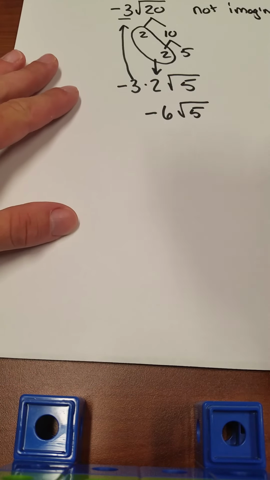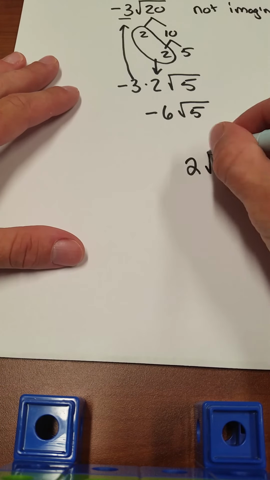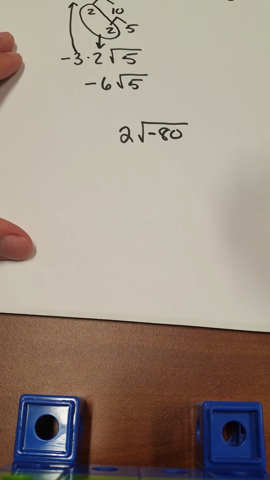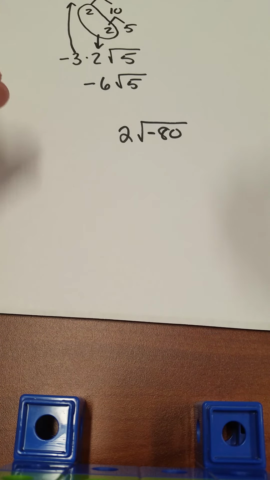One last problem. Let's try 2 square root of -80. I want you to hit the pause button. I want you to try this problem on your own and then verify your solution with the video. So hit pause now and work it out.